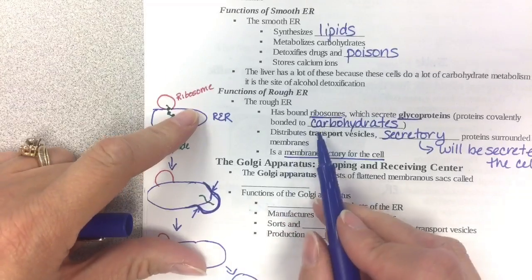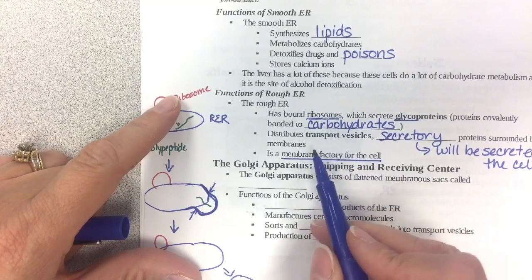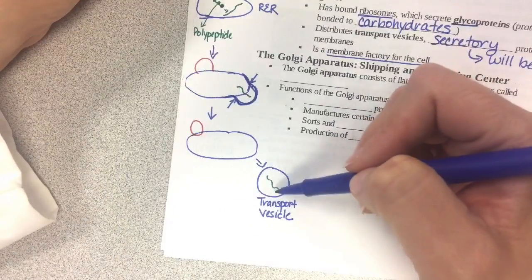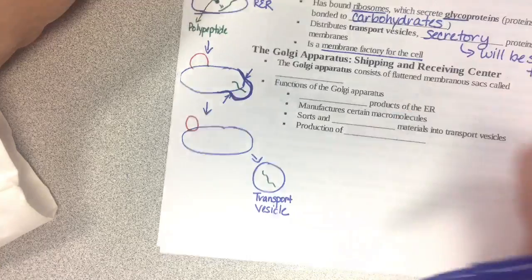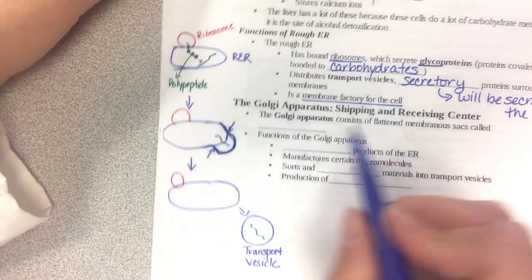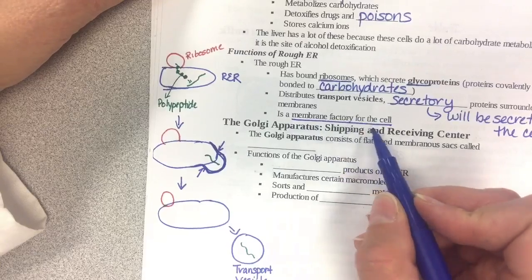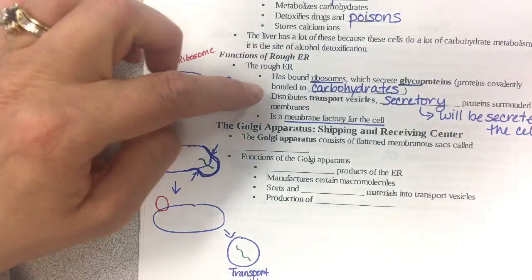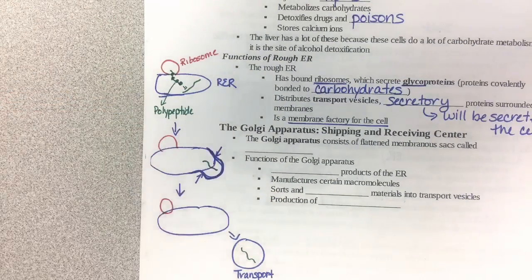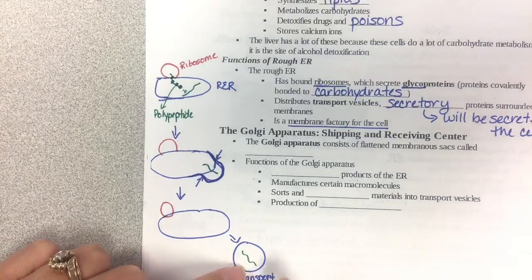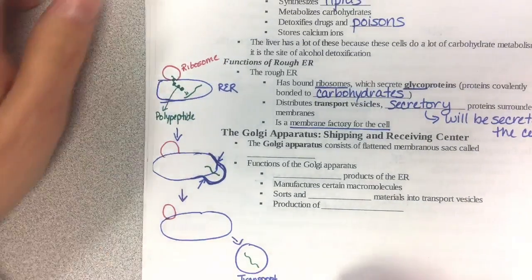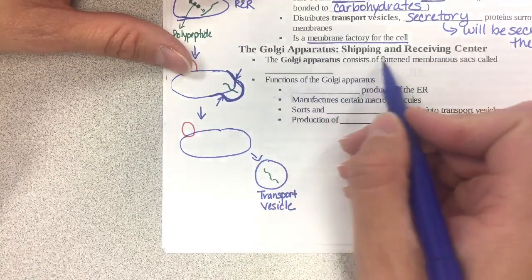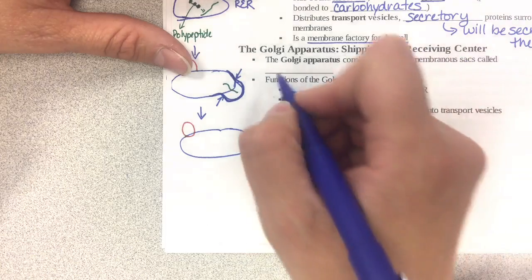All right, so we just said that the rough ER is going to make these secretory proteins. So this is the beginning of a protein, a polypeptide chain that's going to be secreted from the cell, but it's not yet secreted from the cell. And it is also a membrane factory for the cell, so it helps to make cell membranes. And so that's where the next thing comes into play, the Golgi apparatus. That's where the transport vesicle that buds off of the rough ER goes. The Golgi apparatus consists of flattened membranous sacs called cisternae.